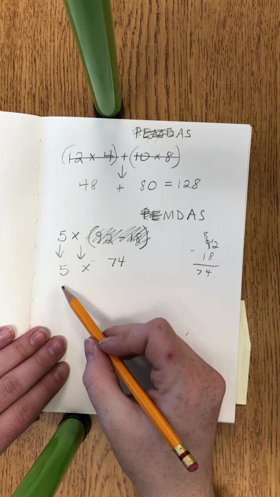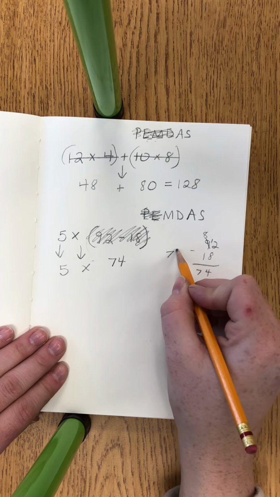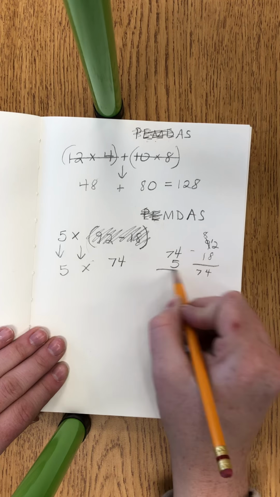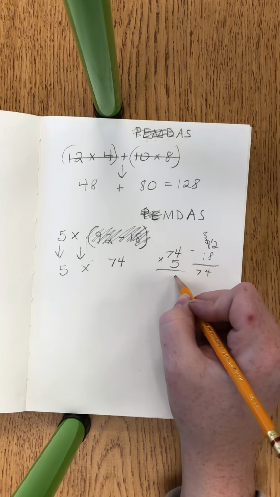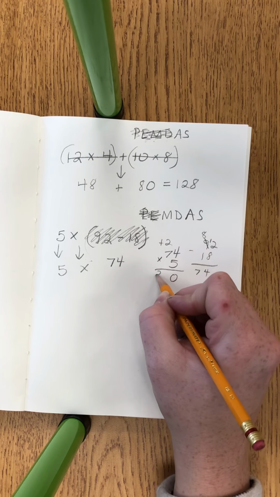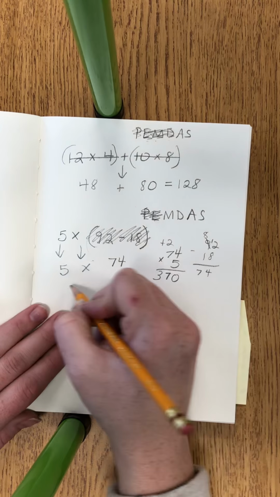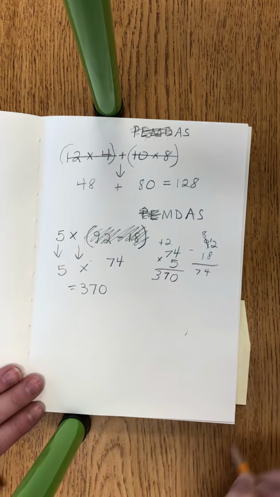Now I'm left with multiplication. 74 times 5. I'm going to put my 0, my plus 2, 37. So my answer would be 370.